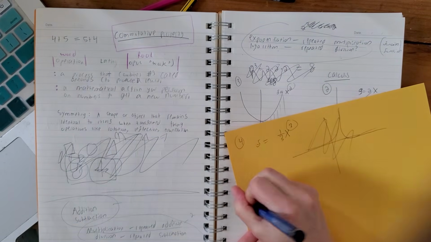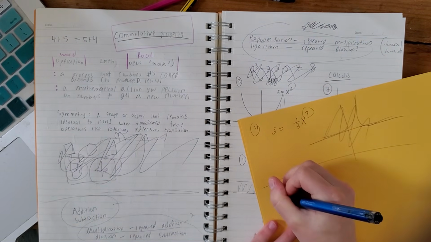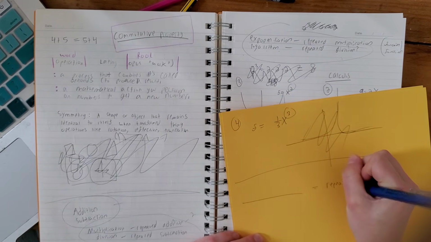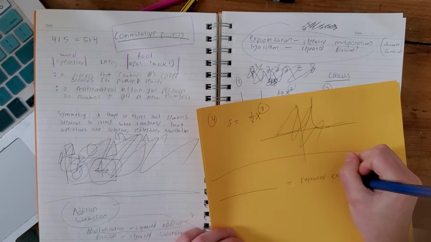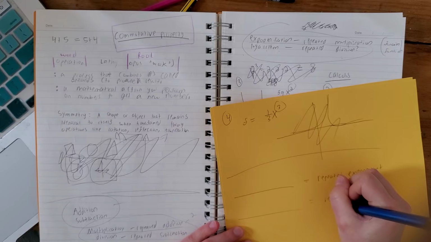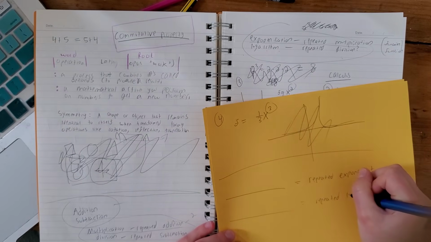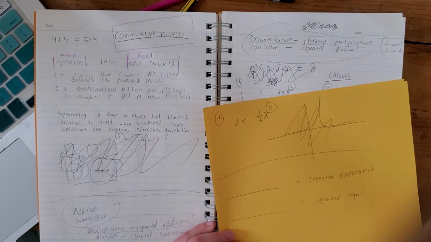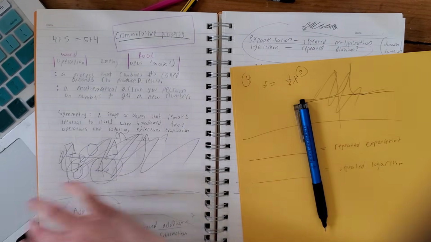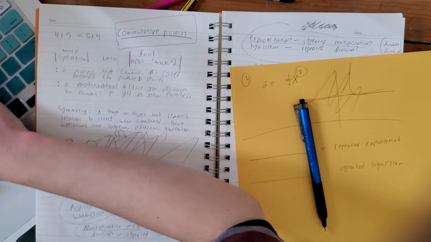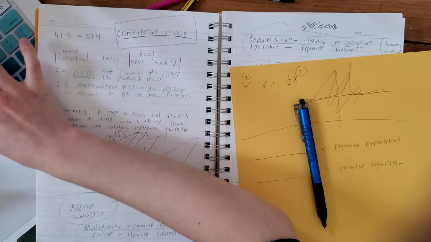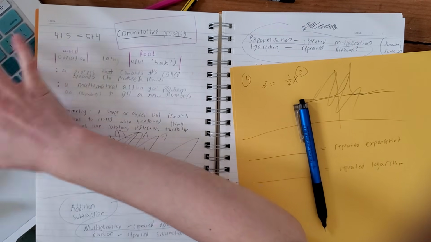So going by this pattern, we would have something which is going to equal repeated exponentiation, and something else which is going to be repeated logarithm. Is there a verb for logarithm? I'm just going to write logarithm for now. Okay, so let's see. Is there something called repeated exponentiation?